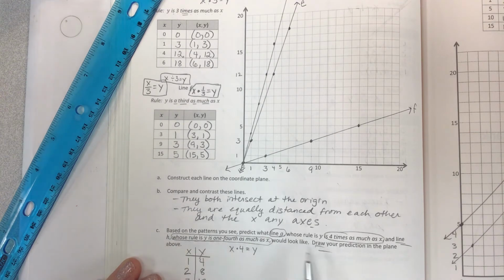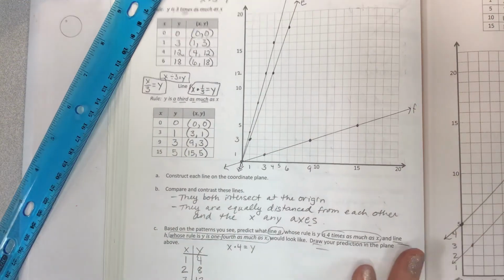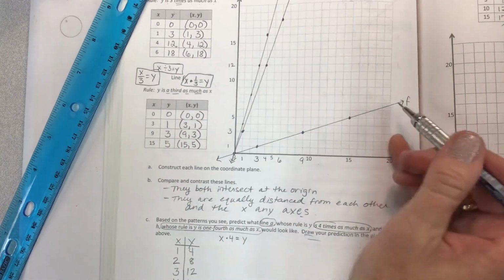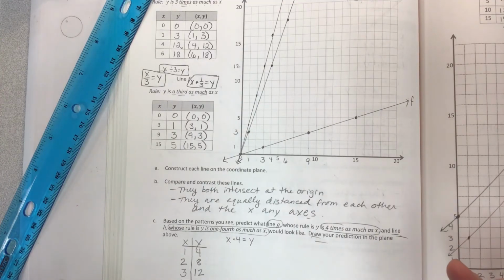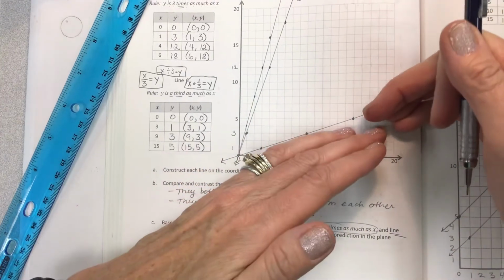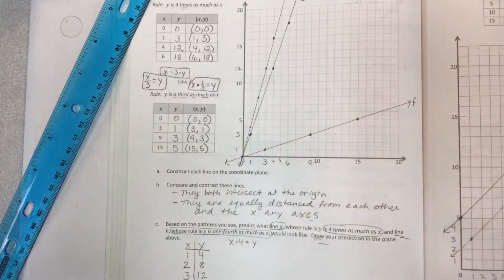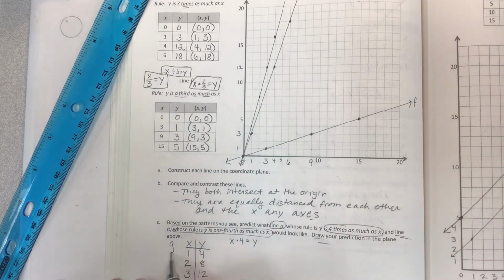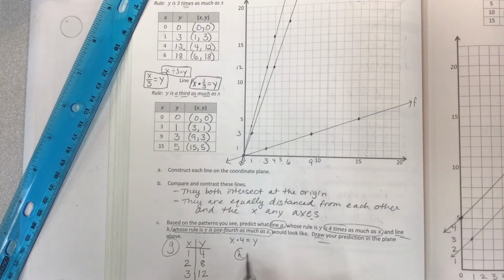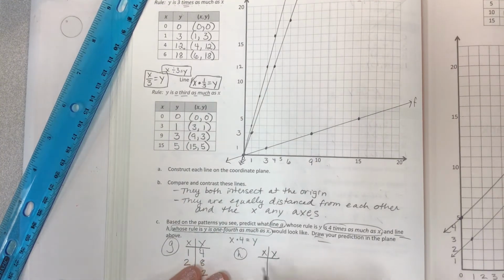Okay, so based on that prediction, then the line H, whose rule is y is 1/4 as much as x, where do you think that one's going to be? 1/4 as much. This one's 1/3 as much, so where will that 1/4 as much be? You're right. It'll be below or slightly lower than. So you can come up with your, this is for line G here. This is for line H here. X and Y table of values.